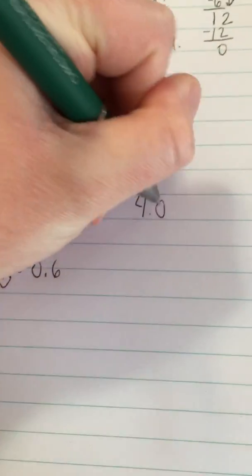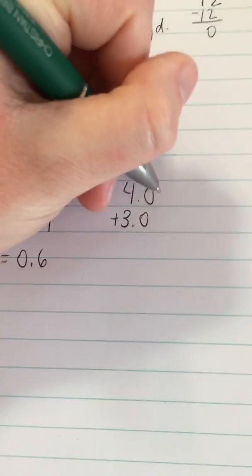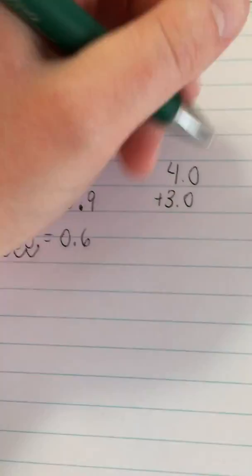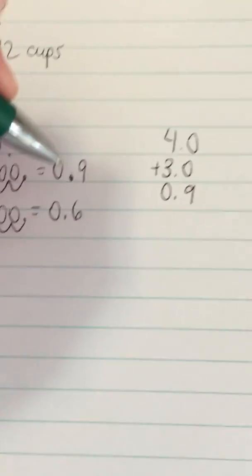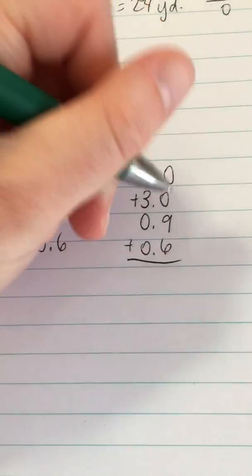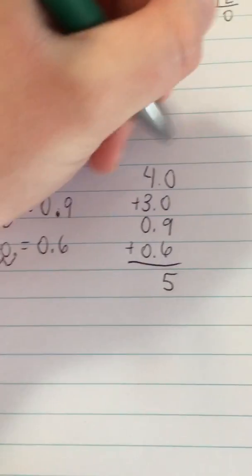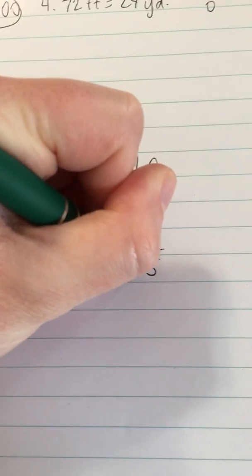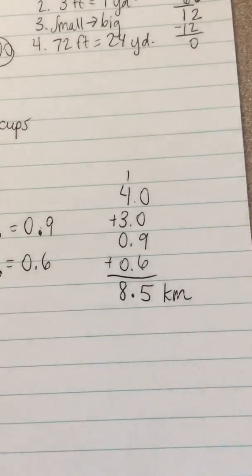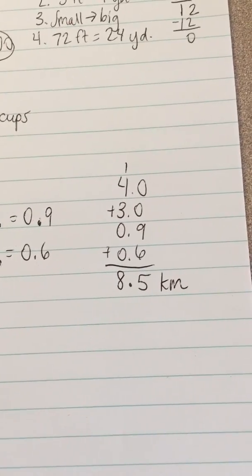All right. So I have my kilometers that I need to add. I have 4, I have 3, I have 9/10, and I have 6/10. So I'm gonna add those all up, and I'm gonna make sure I line up my decimal points, okay? So I had 4 and 3 from over here, and then I have 9/10 and 6/10 that I'm all adding up, okay? So 9 plus 6 is 15, 1 plus 4 is 5, and 5 plus 3 is 8. And I bring down my decimal point. So my answer is that she walked 8 5/10 kilometers.